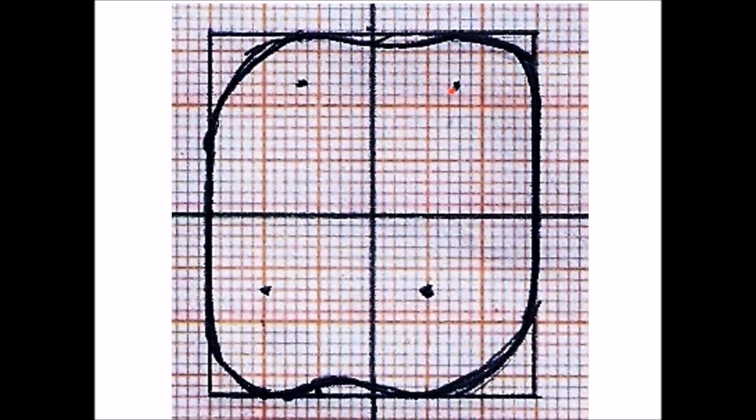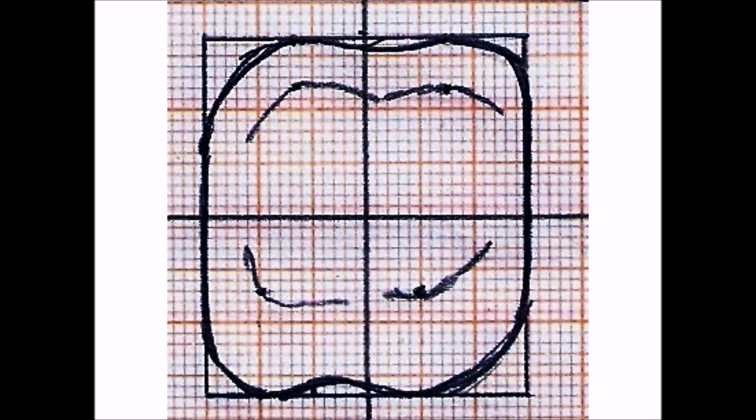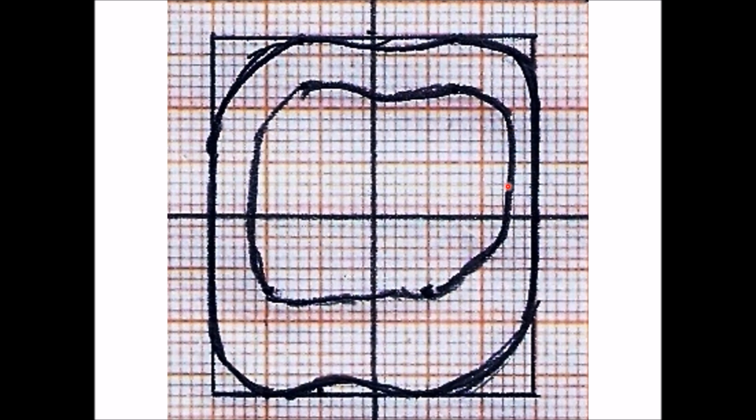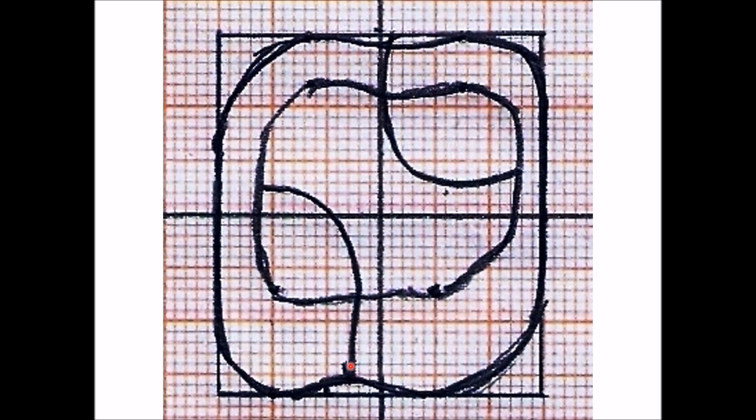I have to go 6 millimeters, put a mark, 6 millimeters in the middle, put a mark. Then I have to draw the cusp slopes of the four cusps and join them together in the area of the mesial marginal ridge and the distal marginal ridge. Then I have to draw two grooves. The first one from the lingual side.